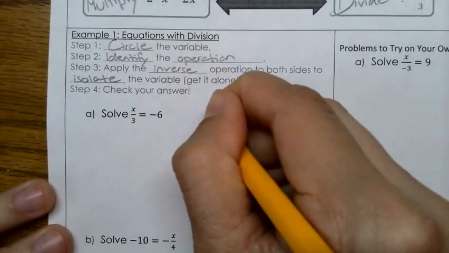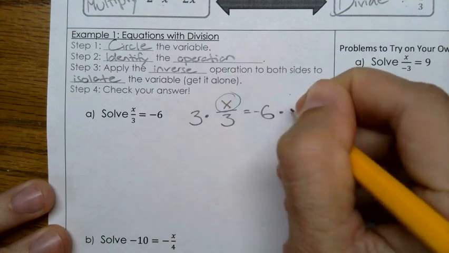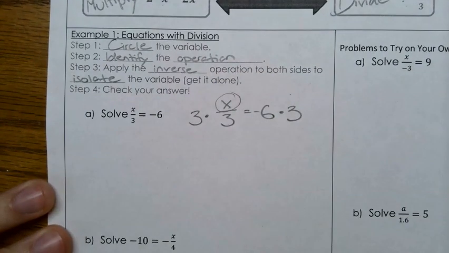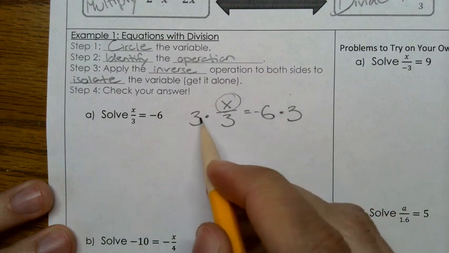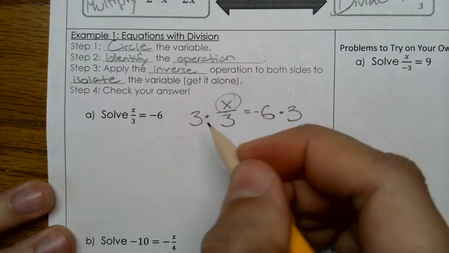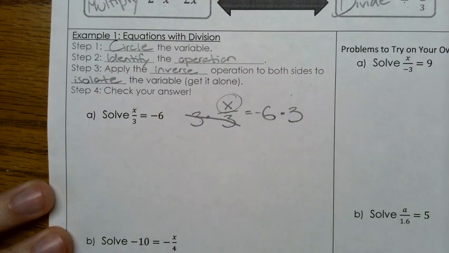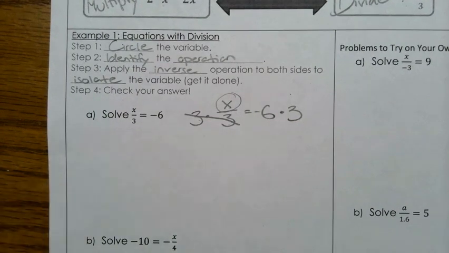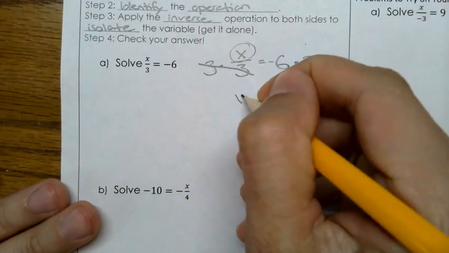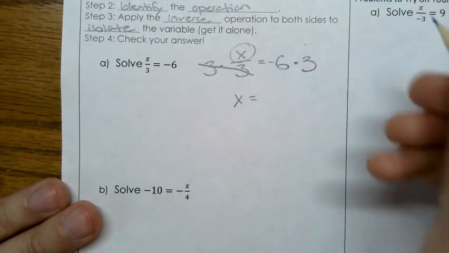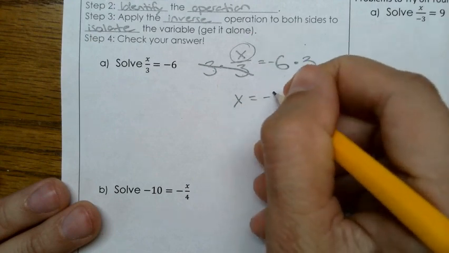So I'm going to multiply by 3 on both sides. Whatever you do to one side, you have to do to the other. Then multiplying by 3 and dividing by 3 are opposites, so those cancel out. Because think about if you had divide by 3 and then you multiply by 3, it undoes it, just like we were talking about here, undo each other. So all that's left over here is x, and then -6 multiplied by 3 will be -18.